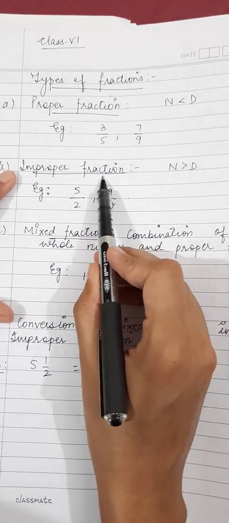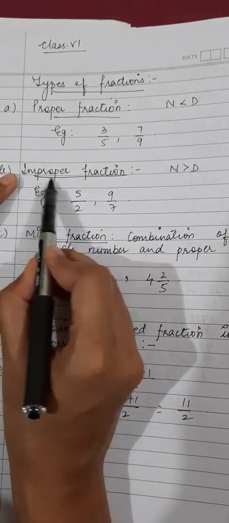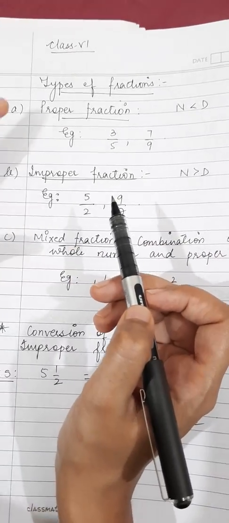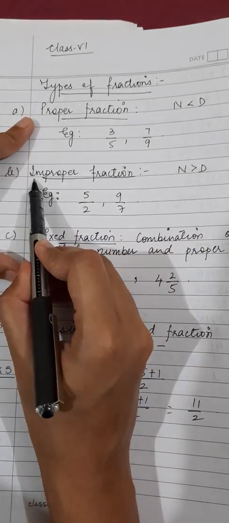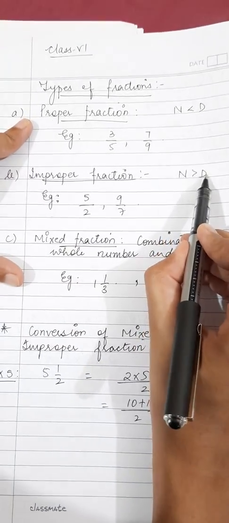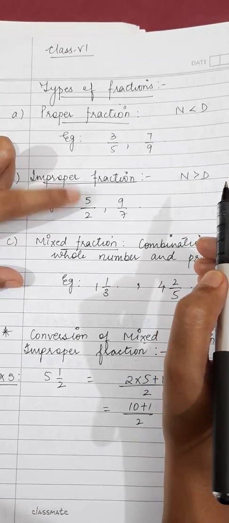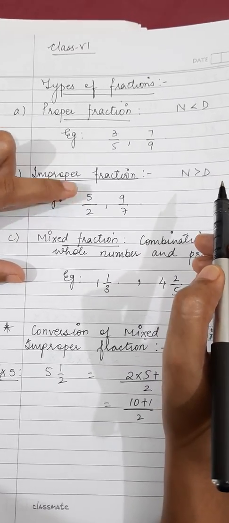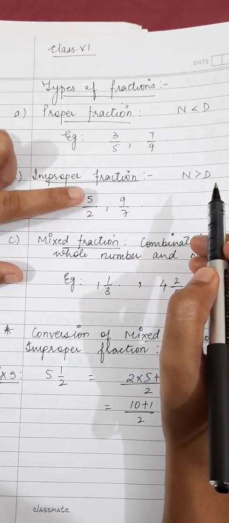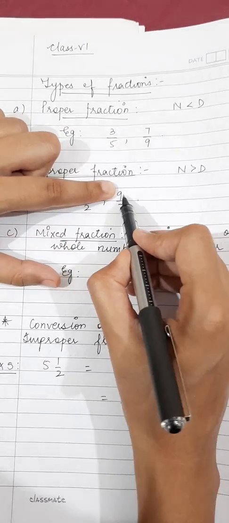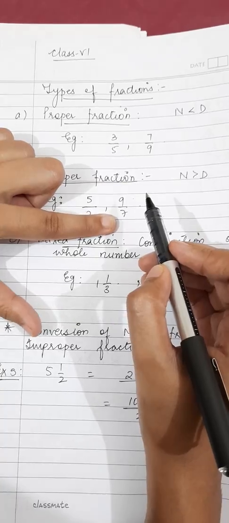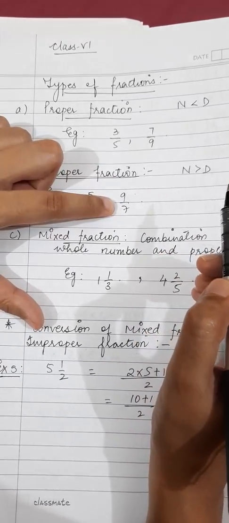Next, improper fraction. Improper means whatever is opposite of proper. In proper, numerator is less than; in improper, numerator is greater than the denominator. That means the upper number is going to be greater than the lower number. Now 5 is greater than 2, that means this is going to be an improper fraction. 9 is in the numerator, which is greater than 7. So that means this is going to be an improper fraction.